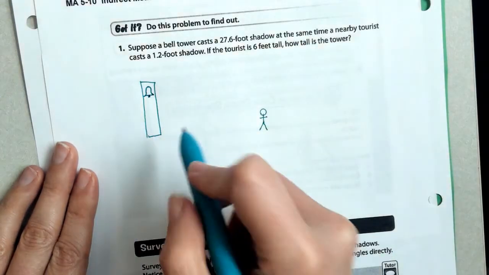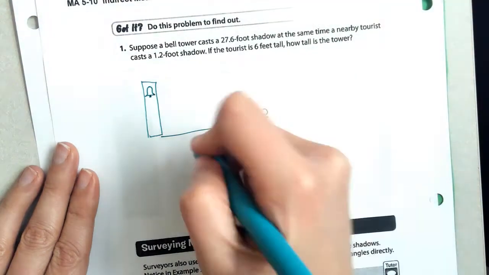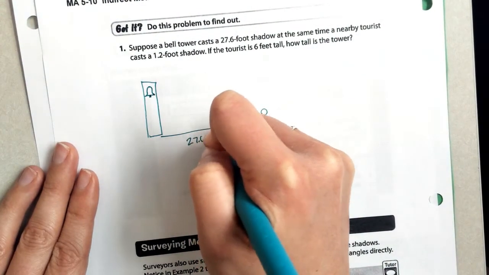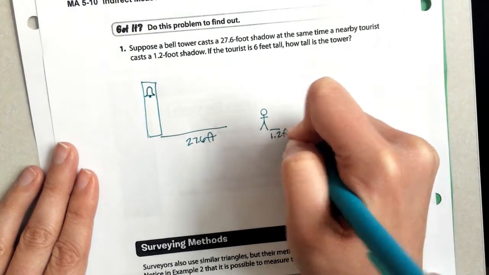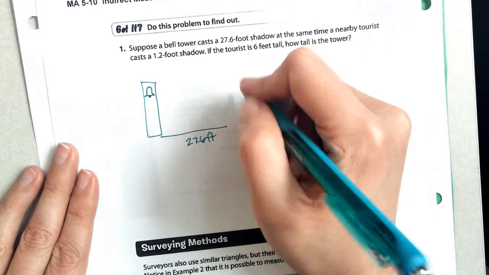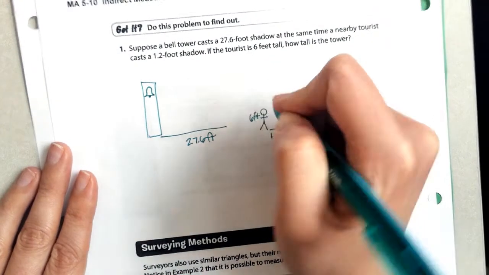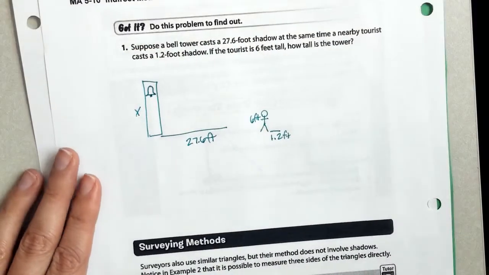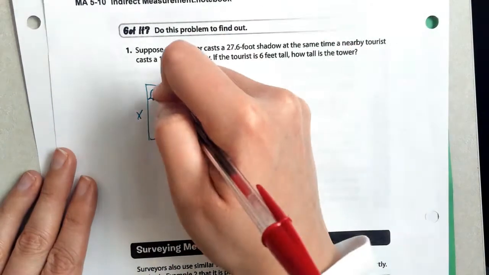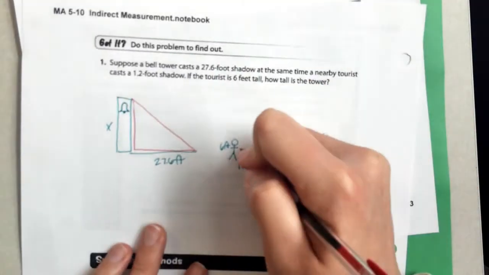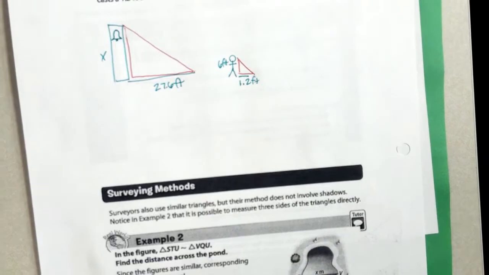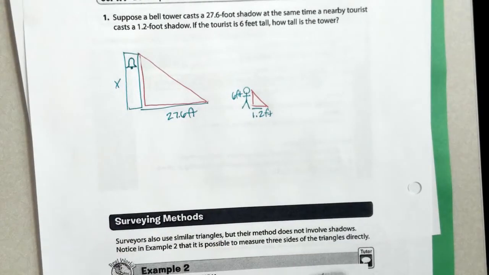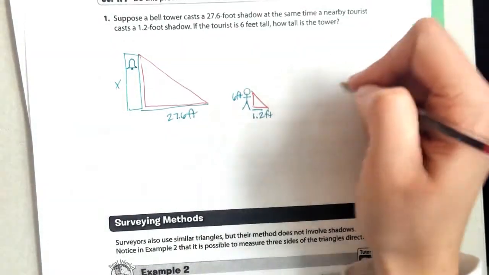I know that the bell tower has a shadow of 27.6 feet. The tourist has a shadow of 1.2 feet. I also know the height of the tourist is 6 feet, and I don't know the tower's height right here. So again, we're trying to make these similar triangles. We're using right triangles. Okay? And when we do this, now that we have our two similar triangles, I can set up my proportion.